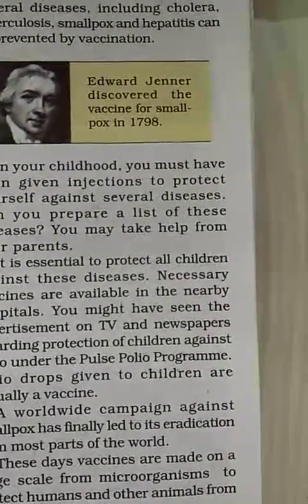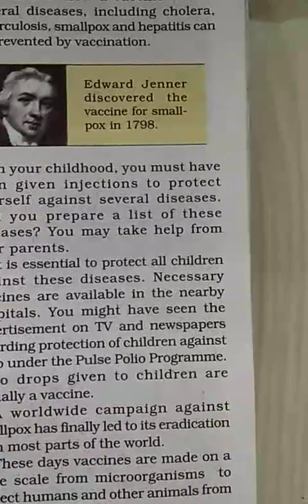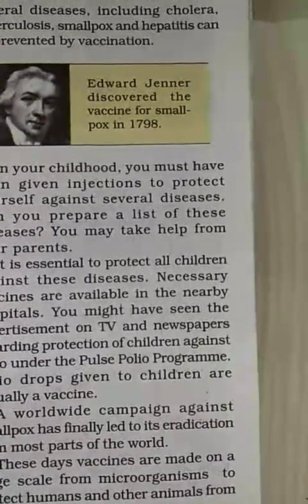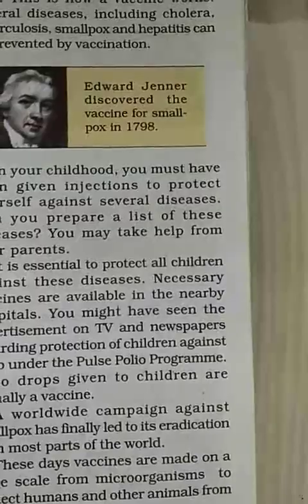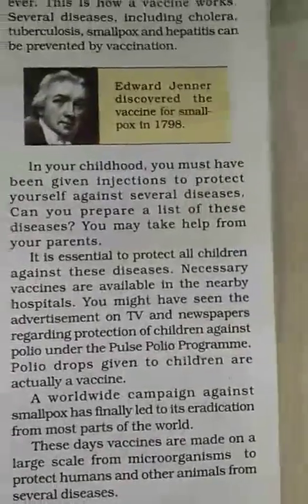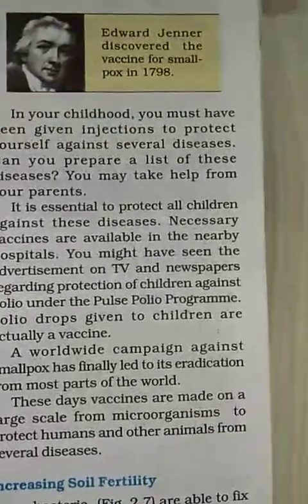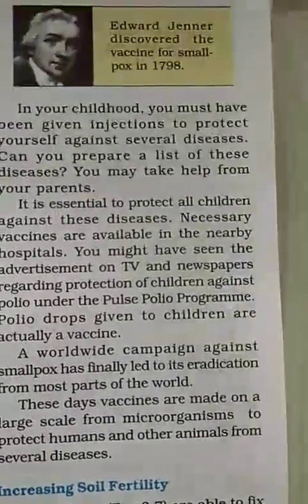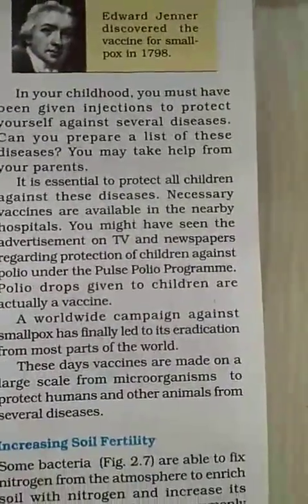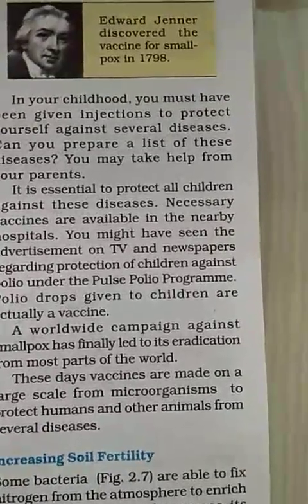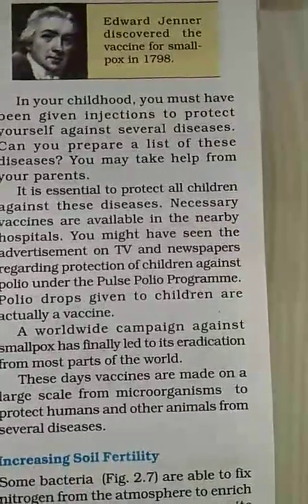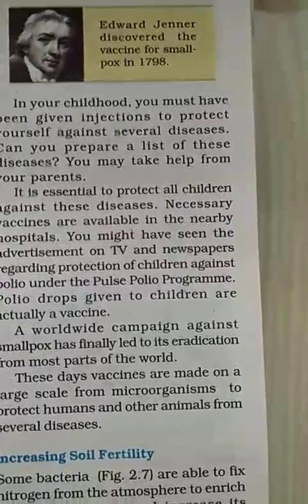We have seen advertisements on TV and in newspapers regarding protection of children against polio under the Pulse Polio program. A child under 5 years is given polio drops. These polio drops are also known as a vaccine.